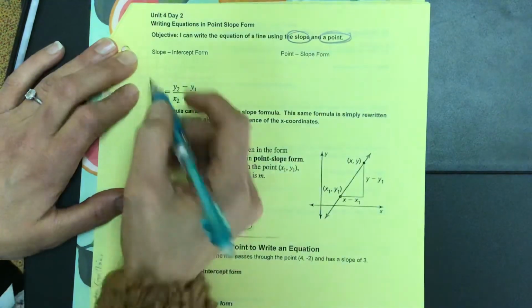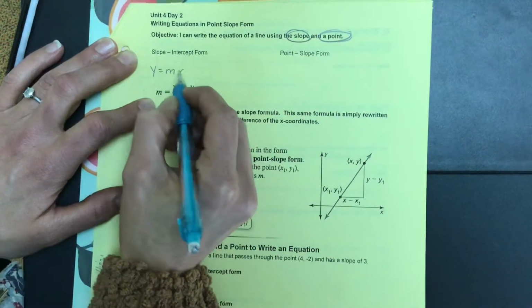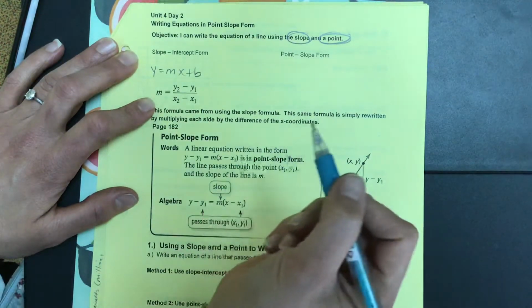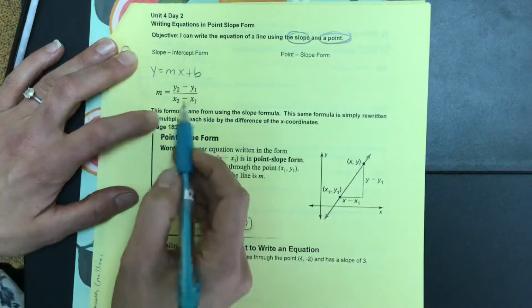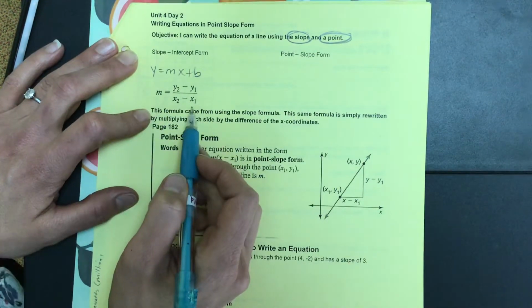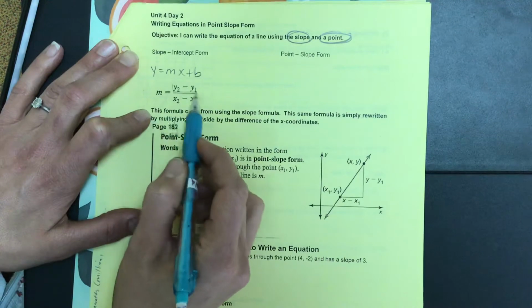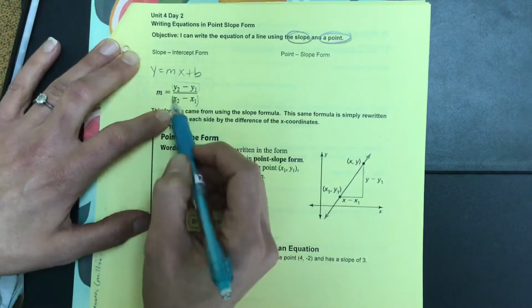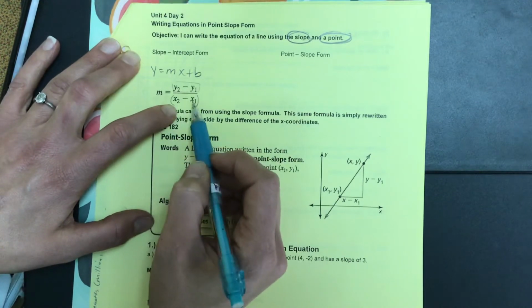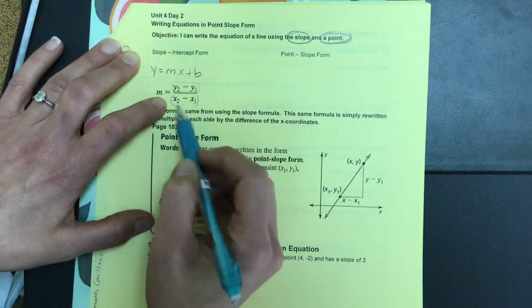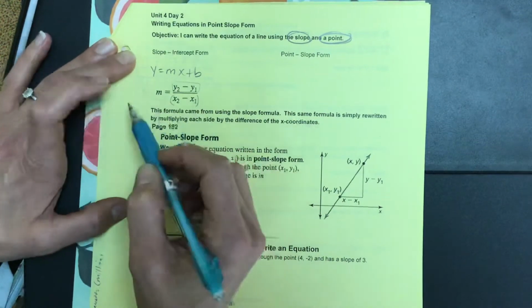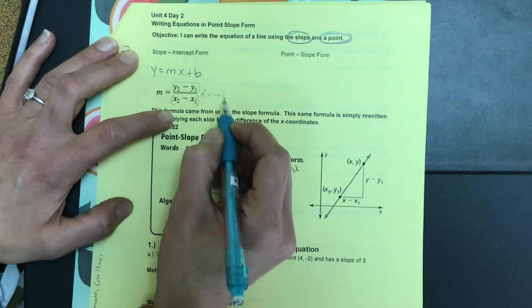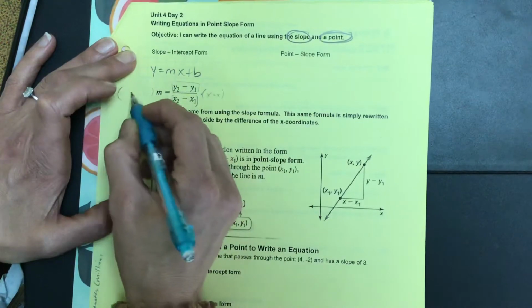So slope-intercept form, let's refresh our memory, is y equals mx plus b. Now for point-slope form, we just rearrange this, and we end up solving for our y's. If you think about it, these x's are dividing, and if I want to move this denominator to the opposite side, I would do the opposite, which is multiplying. And if I multiply it to one side, then I multiply it to the other.